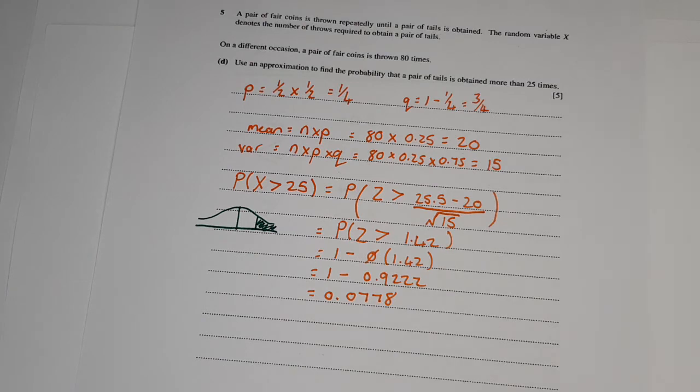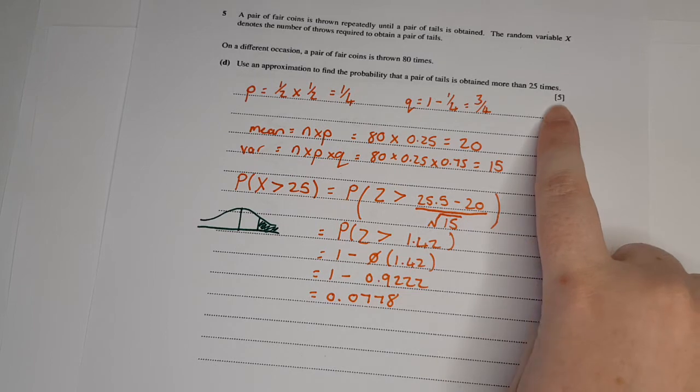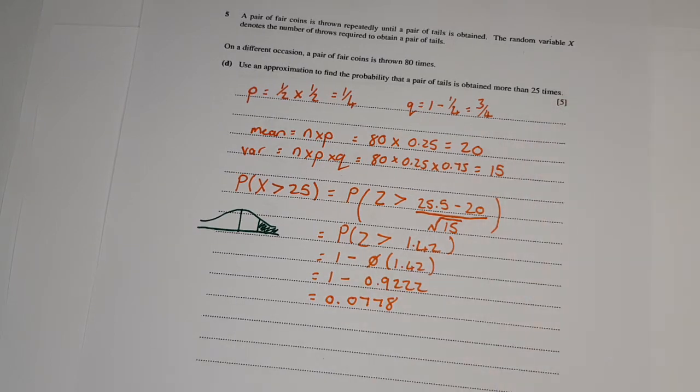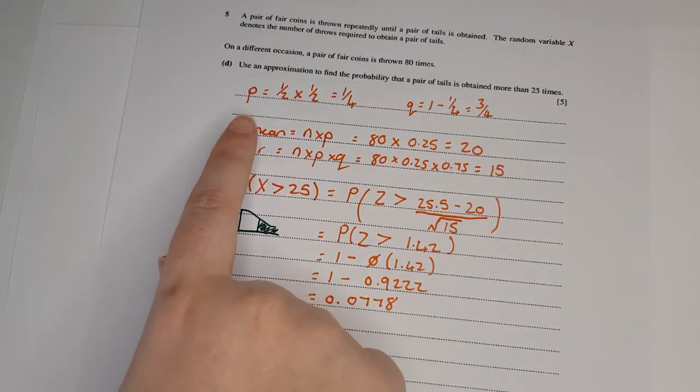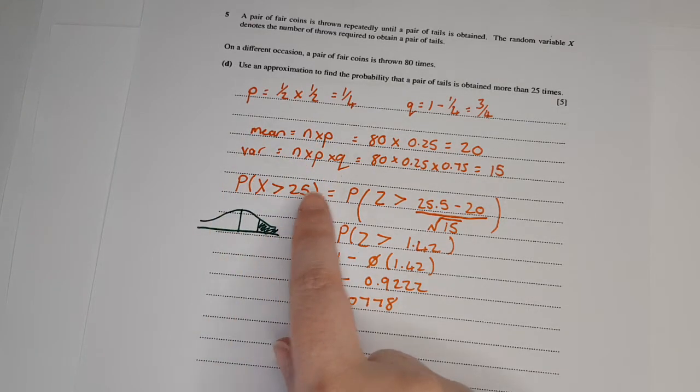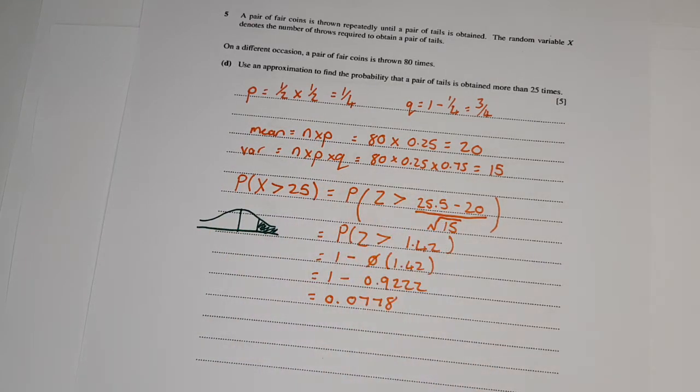Okay, so that's what we would do for an approximation. It's always going to be out of quite a lot of marks, but that's because you need to always find your mean and your variance, as well as do the continuity correction, and all of those things will be assigned marks before you then solve as you would normally for your normal distribution.